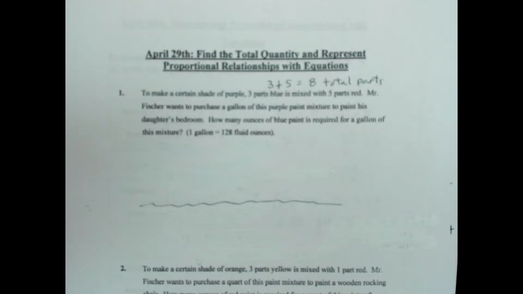Question number 1 says, to make a certain shade of purple, 3 parts blue is mixed with 5 parts red. Mr. Fisher wants to purchase a gallon of the purple paint mixture to paint his daughter's bedroom. How many ounces of blue paint is required for a gallon of this mixture? This is tough.